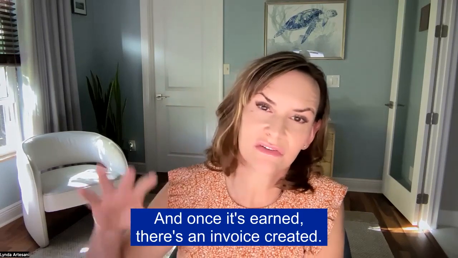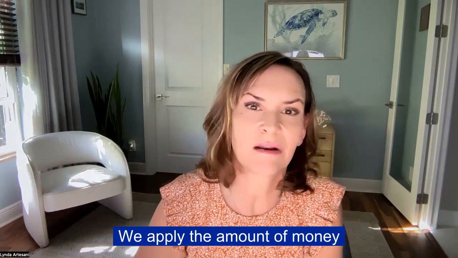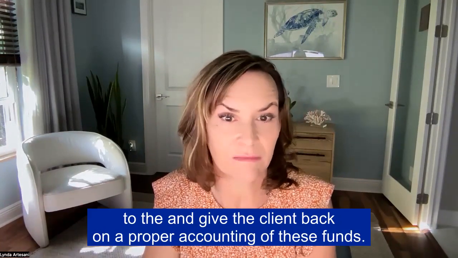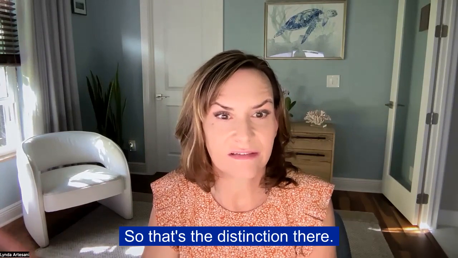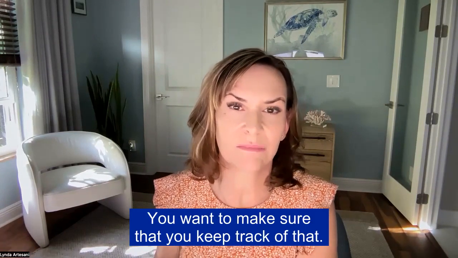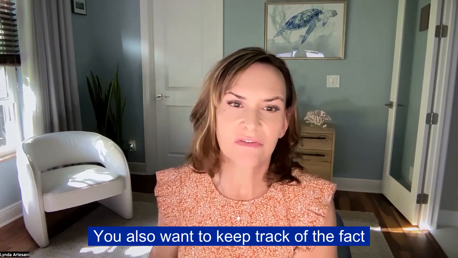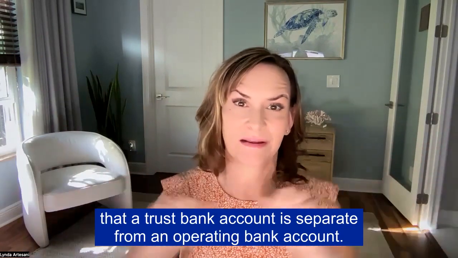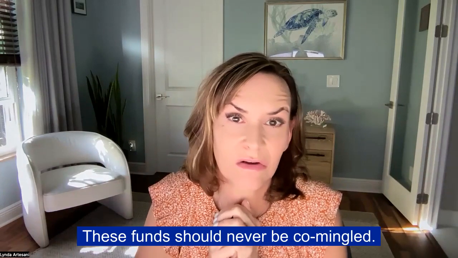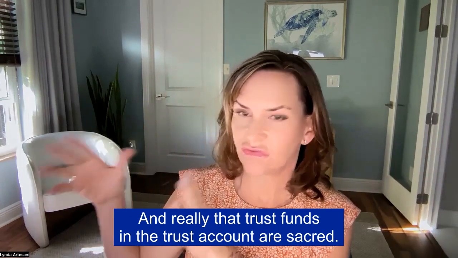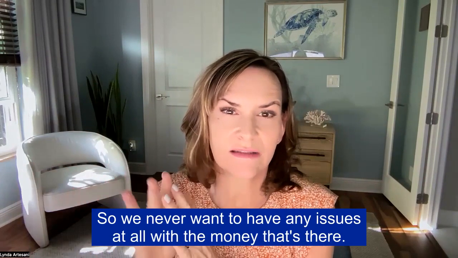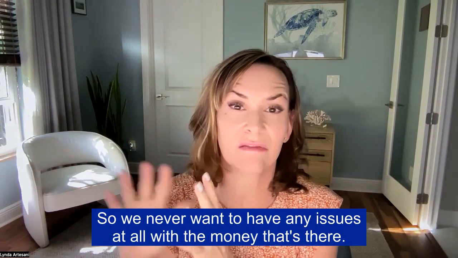Once it's earned, an invoice is created. We apply the amount of money to the invoice and give the client a proper accounting of these funds. So that's the distinction there. You want to make sure that you keep track of that. You also want to keep track of the fact that a trust bank account is separate from an operating bank account. These funds should never be commingled, and really, trust funds in the trust account are sacred. So we never want to have any issues at all with the money that's there.